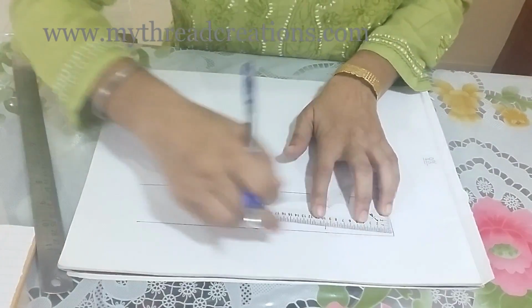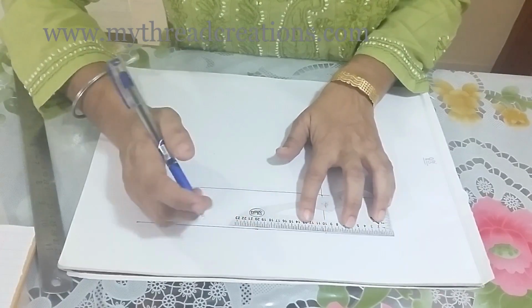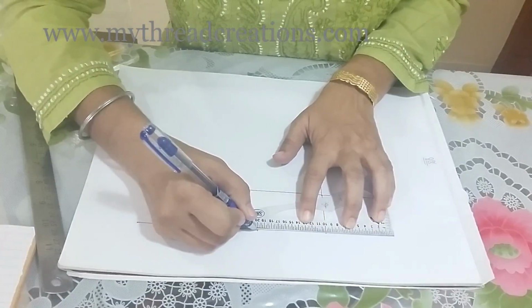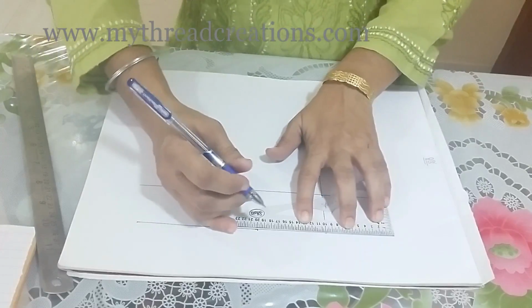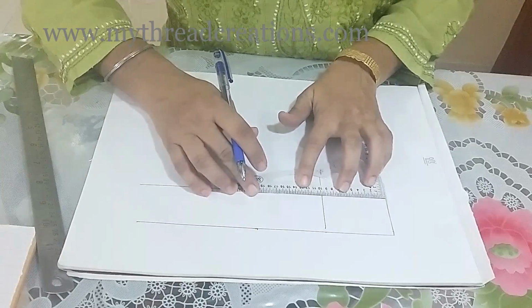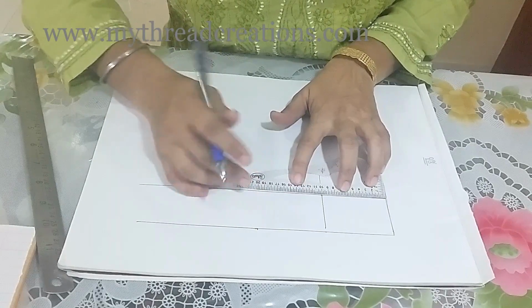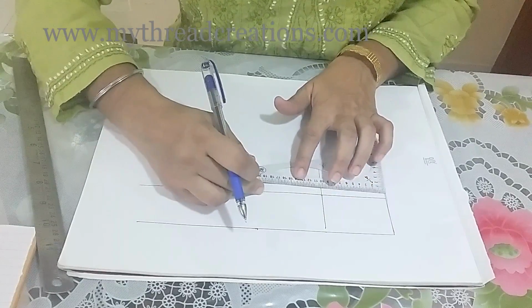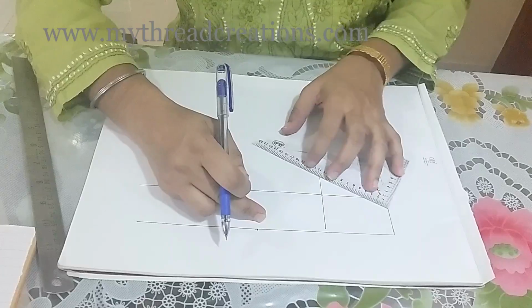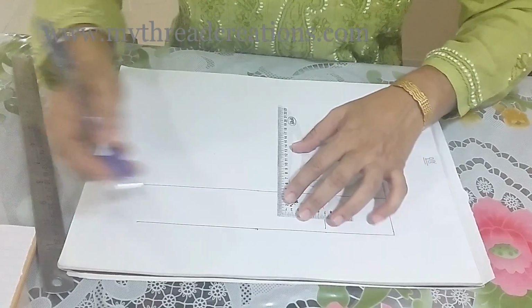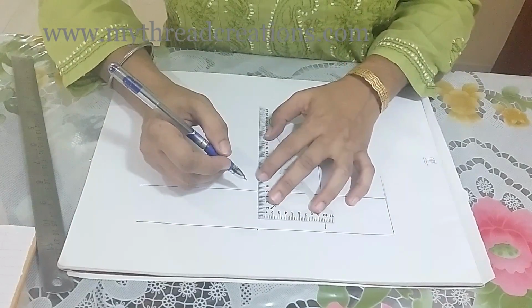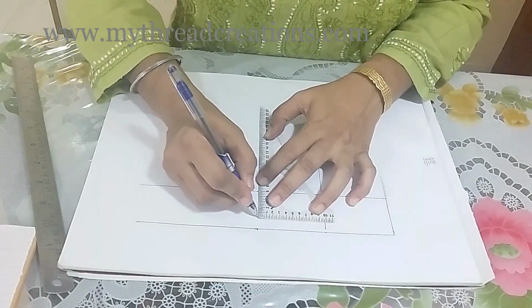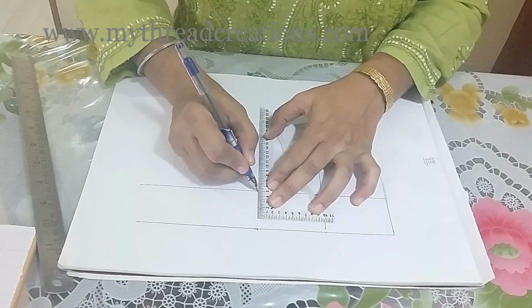Now from the top come down for knee length, mark a point on this line, as well as go to the center line and mark a point at the knee length. Now from this knee length, you have to take knee round divided by 4 on one side and knee round divided by 4 on the other side of this center line.